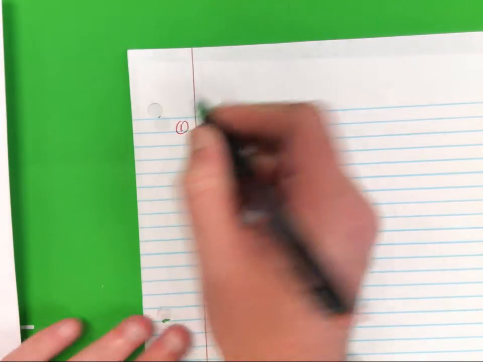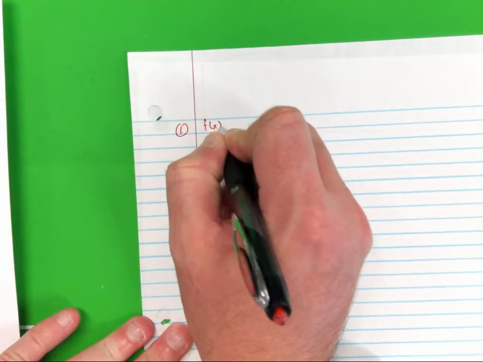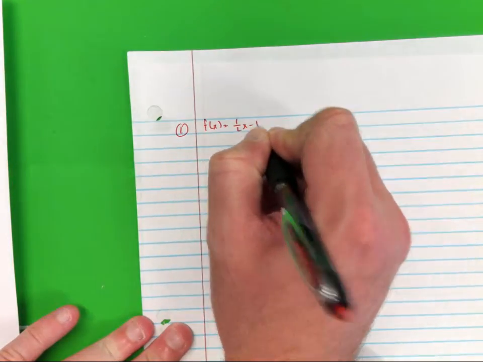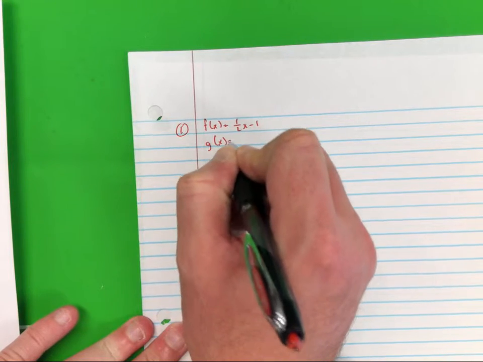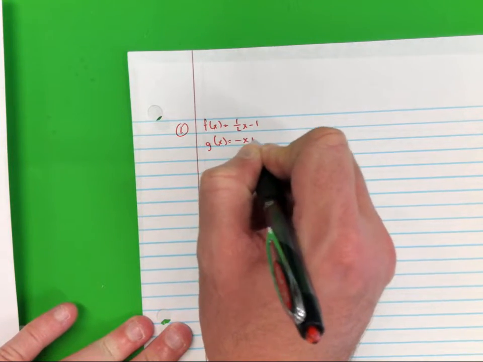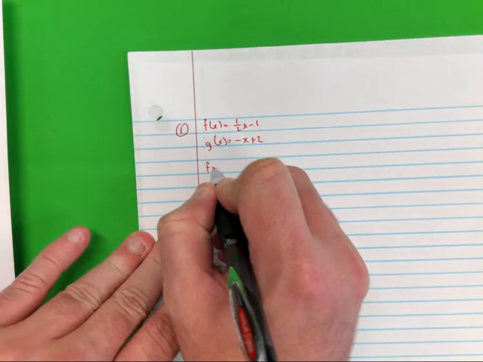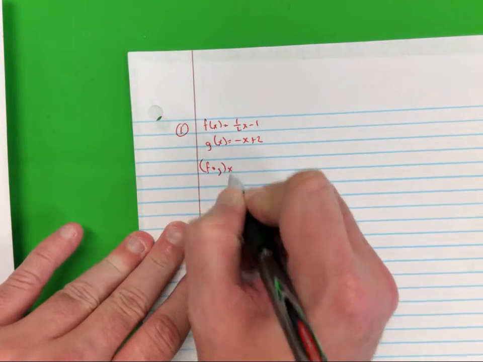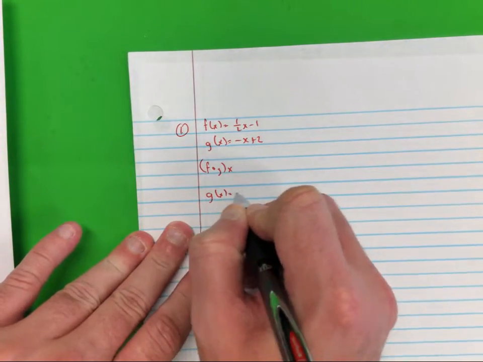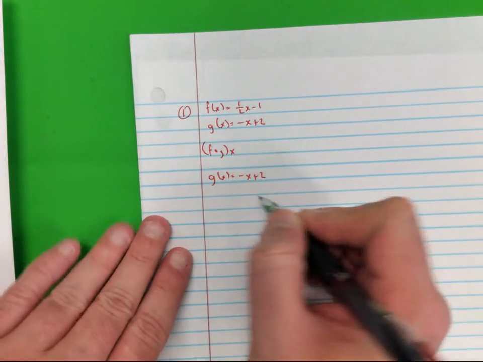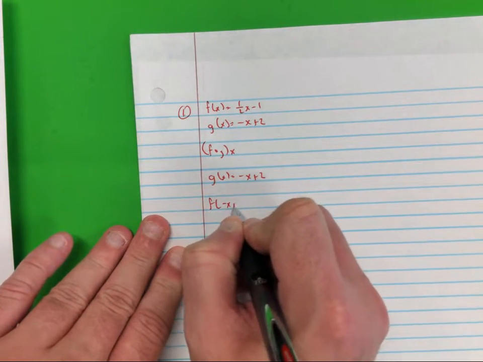Number 1, we have f of x equals 1/2 x minus 1, and g of x equals negative x plus 2. Okay, so we're going to do f of g first. G of x equals negative x plus 2. Now I'm going to plug that into f.